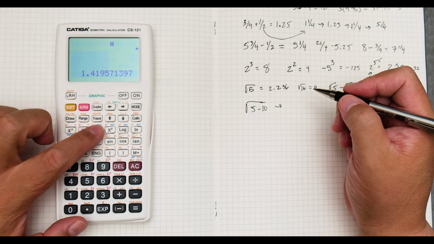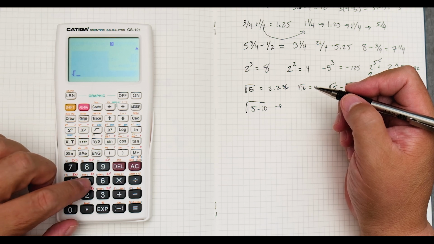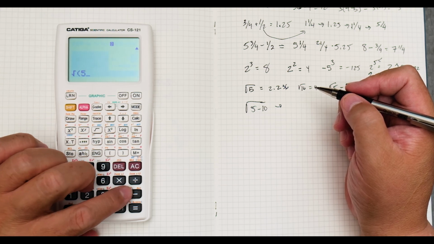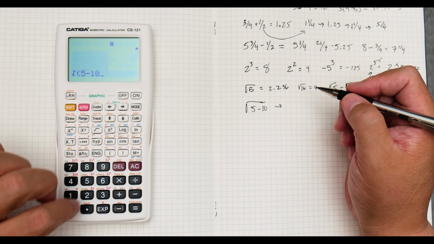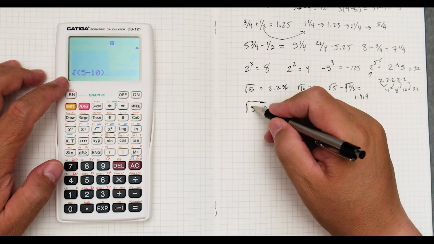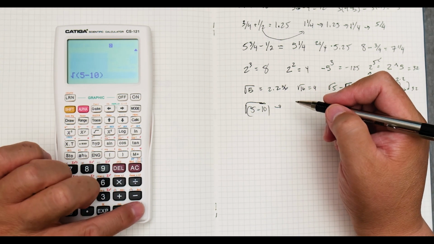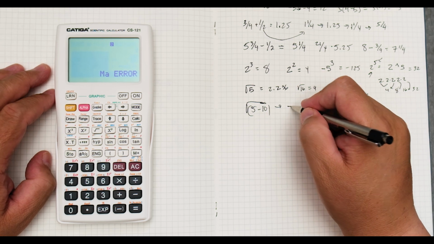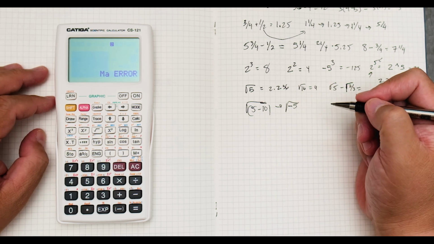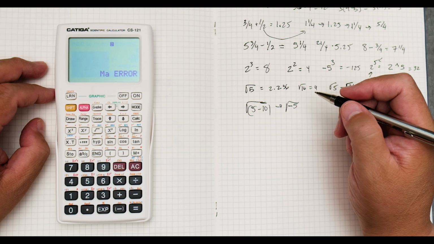If you have the square root of 5 take away 10, then I think it would be best to do the square root of parentheses 5 take away 10, and it knows that this whole thing is in here, and it's going to give you an error because it's going to be the square root of -5. So it looks like it's doing that right.